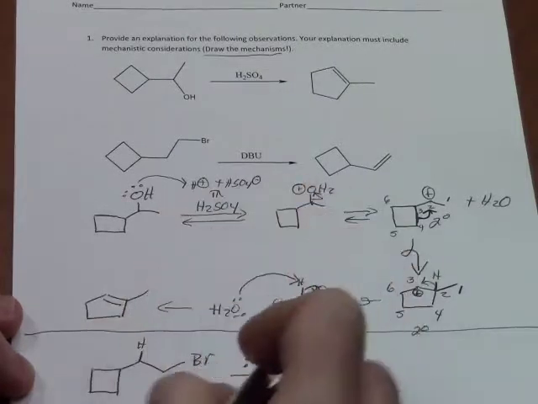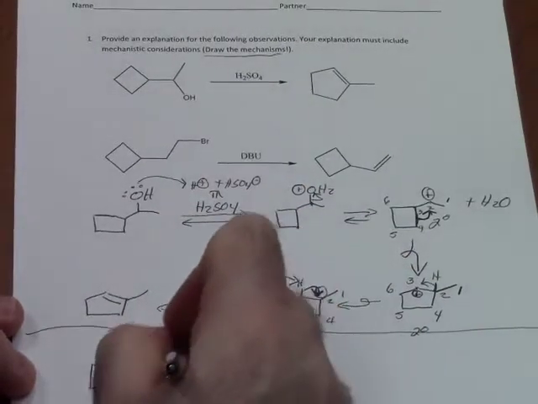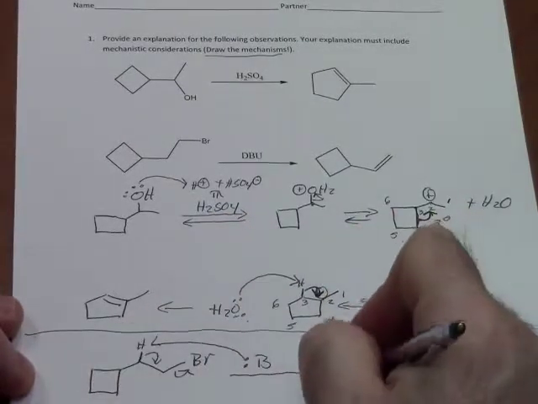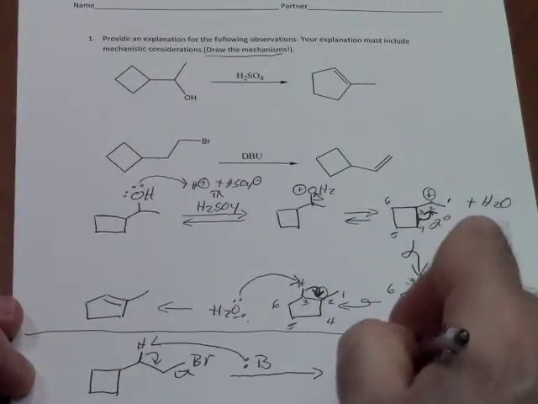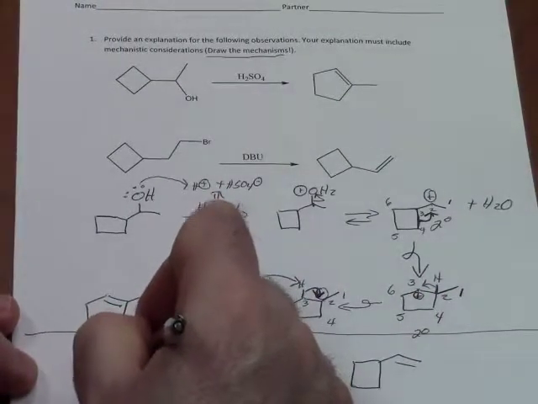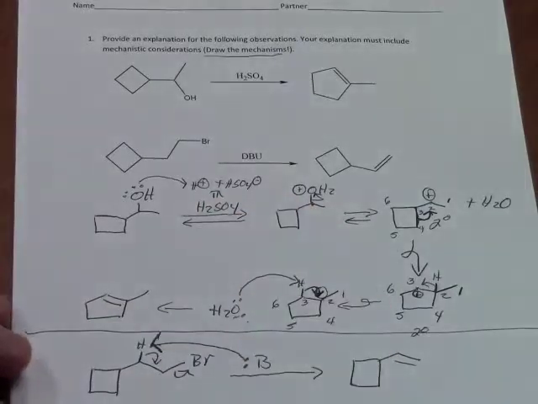And so we end up getting a beta elimination, and we end up with the product in that one step. So that's a double-headed arrow. Let me draw that a little more clearly for you all.